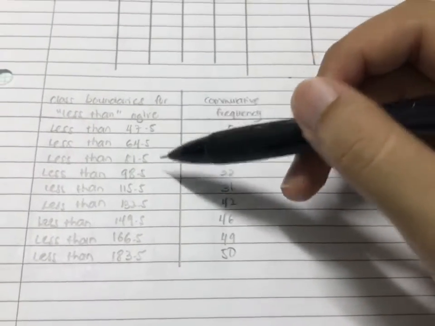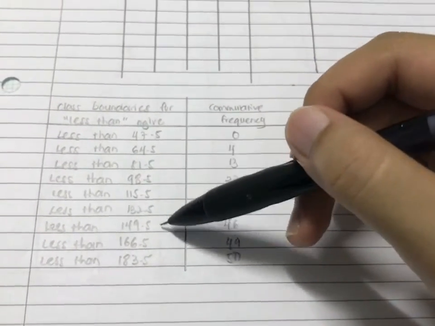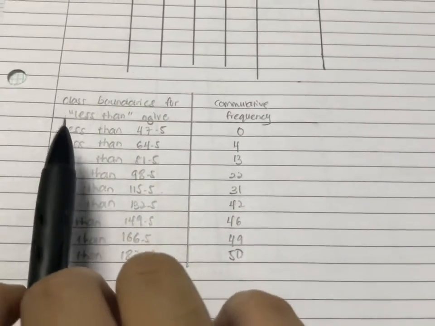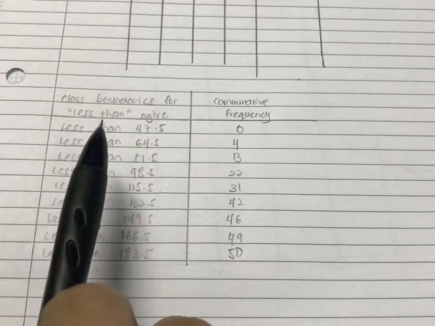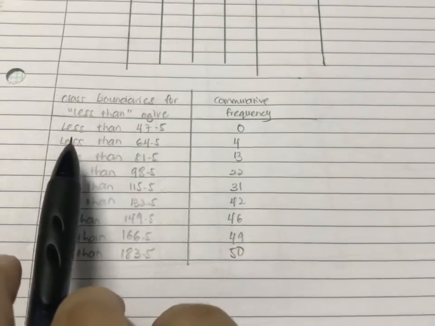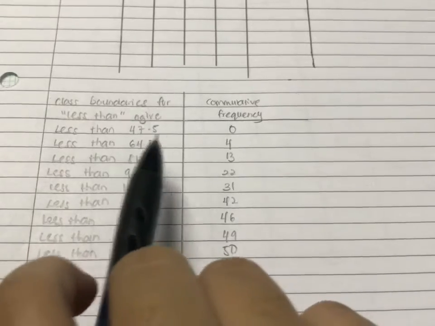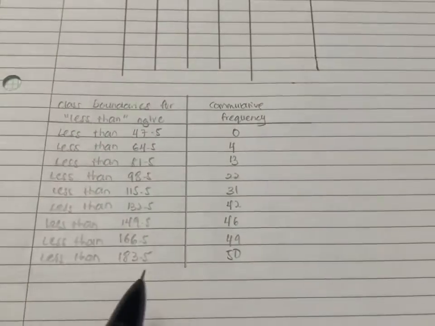We will take every number and put it here. Since the question wants us to do the less than ogive, in front we will write less than 47.5, less than, until the end.